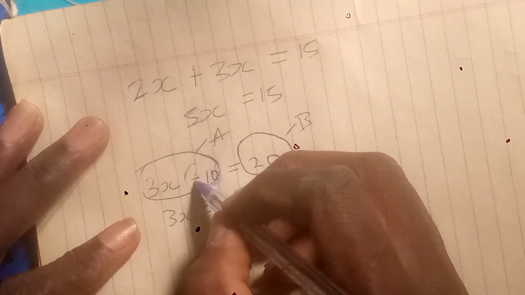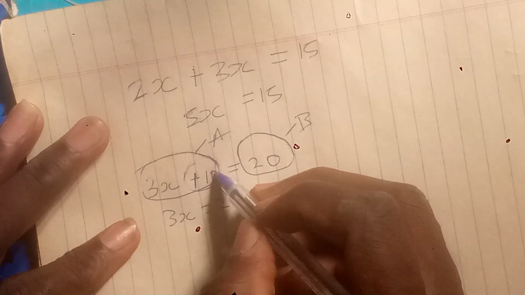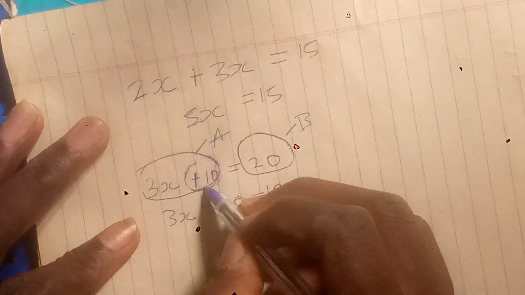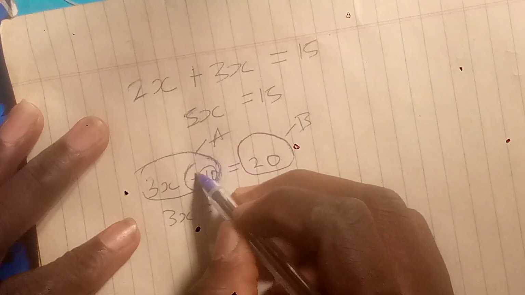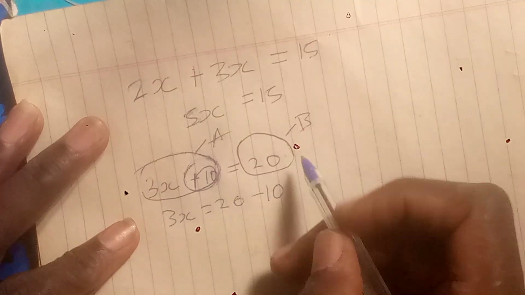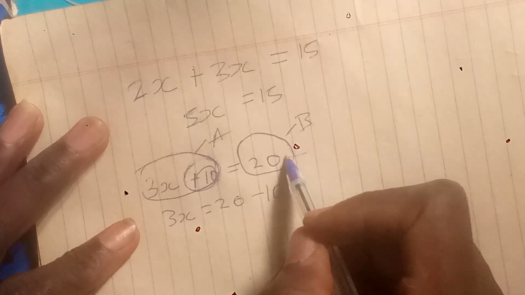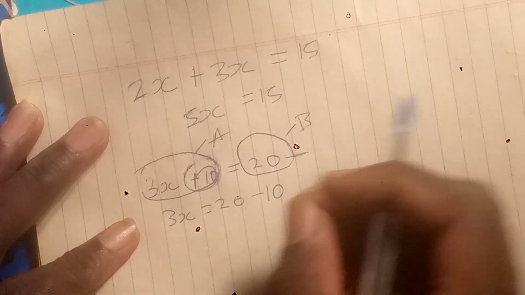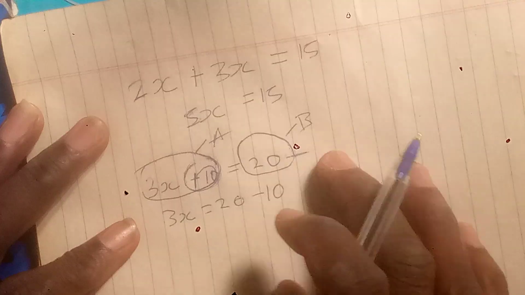And if you are taking a positive number of mangoes here, you must remove that number of mangoes there in order to keep the equation equal.